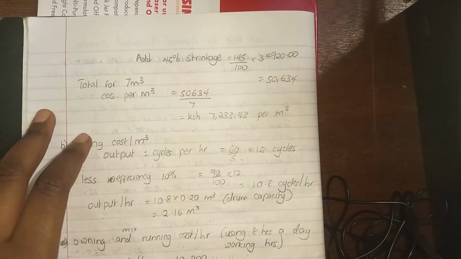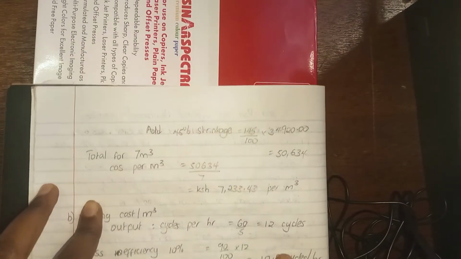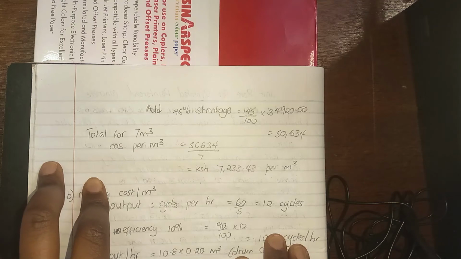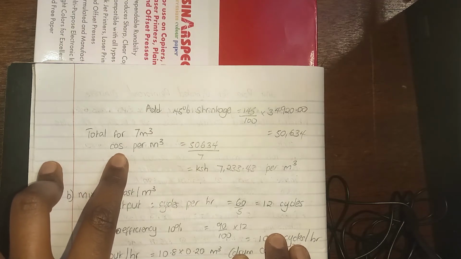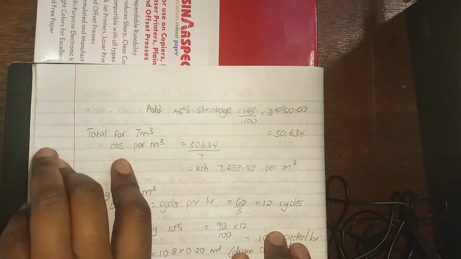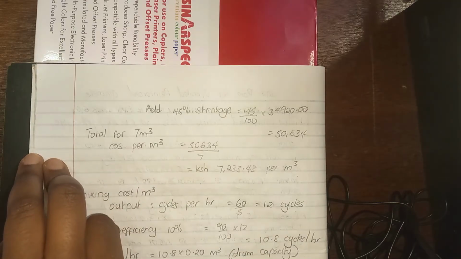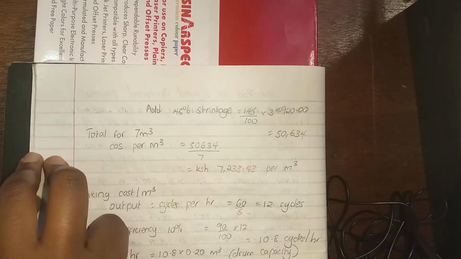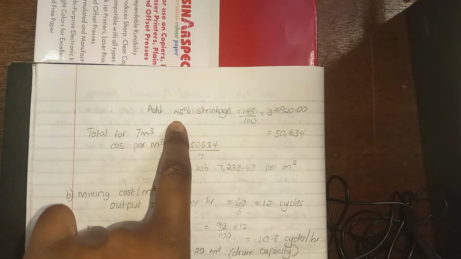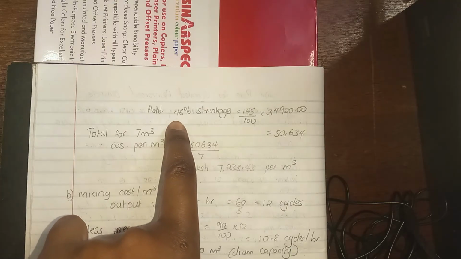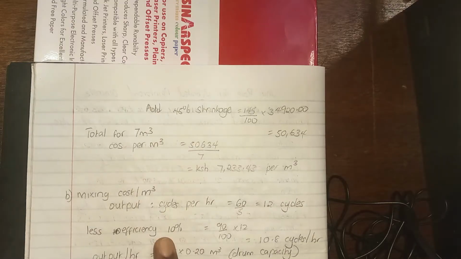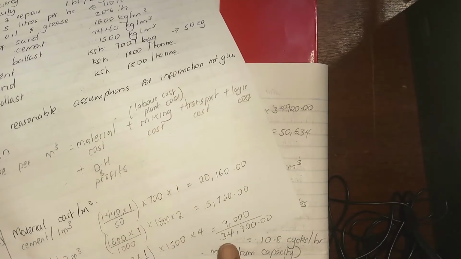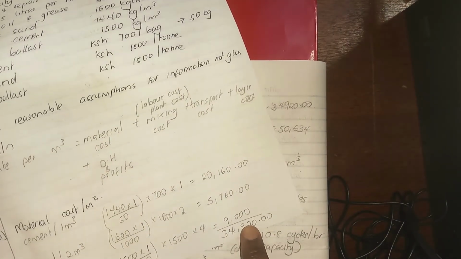Then we shall add the shrinkage. When we are buying the materials, we should account for shrinkage, because when we add the cement, sand, and ballast, it will shrink because of the air spaces. So we shall add 45% of the materials for shrinkage. Because now we know the cost of the materials, which is 34,920, we shall take 45% more.